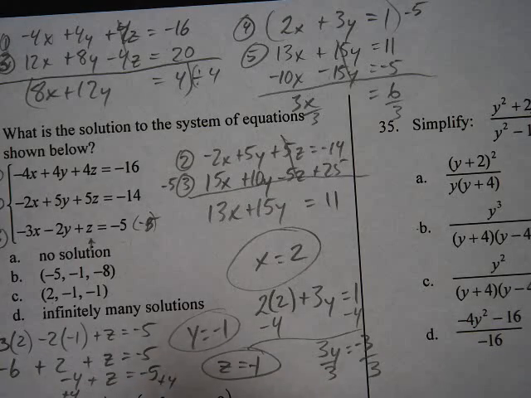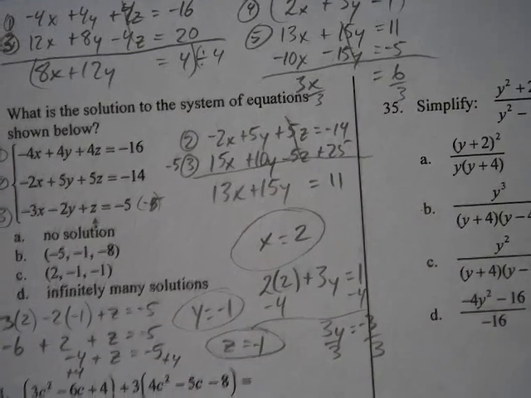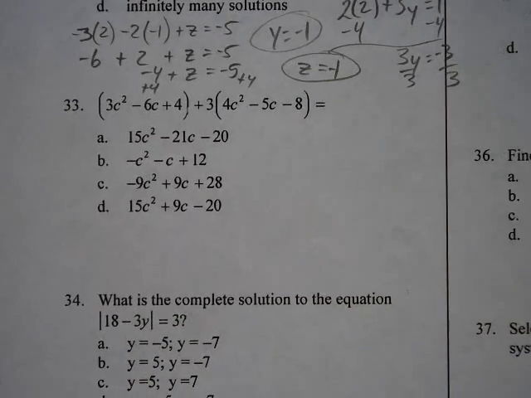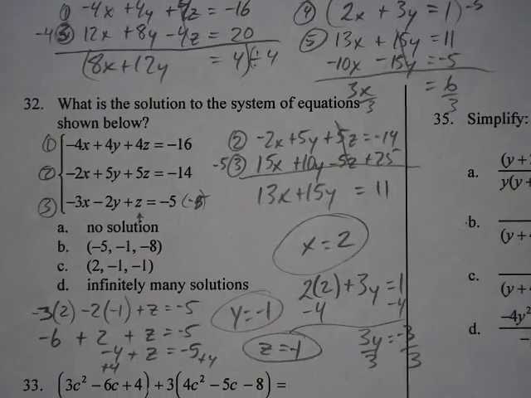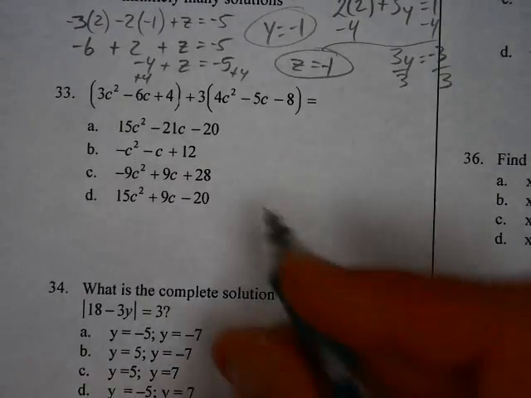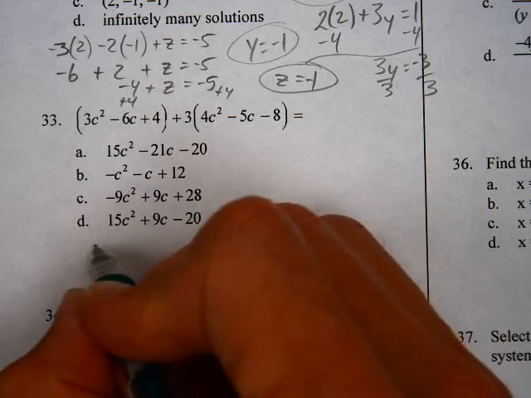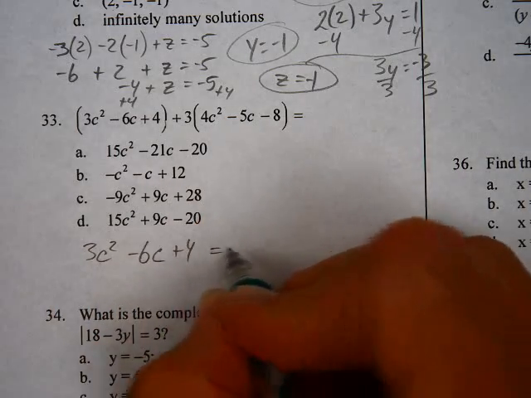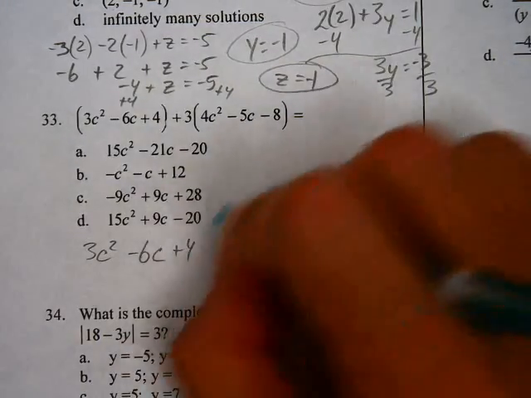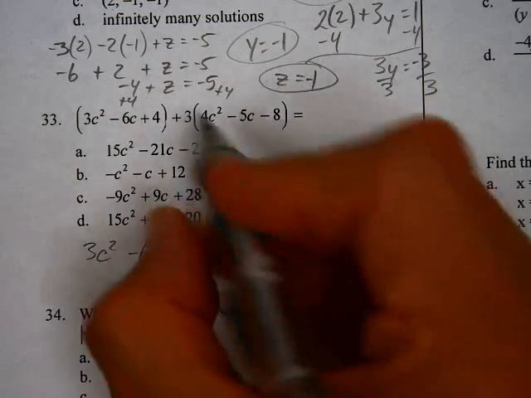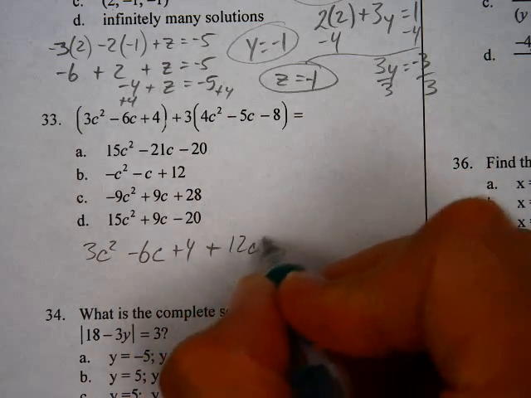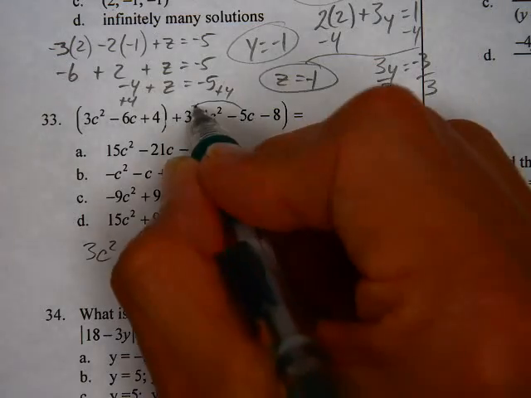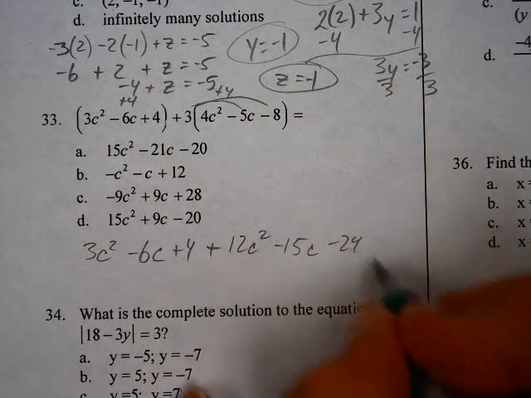This one here is pretty straightforward. It's a combine like terms type of deal right there. You can see that. Combine like terms, but you've got to distribute the 3 first. So this 3c squared minus 6c plus 4 is going to, it's not going to equal anything. It's a plus. We are going to say plus the 3 times the 4c squared is a 12c squared. You distribute the 3 to that, it's a negative 15c. And distribute that, it's a negative 24.